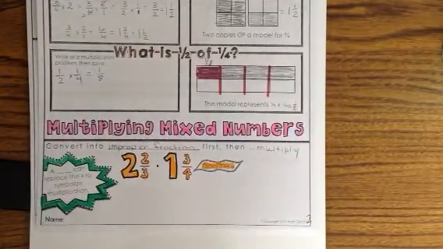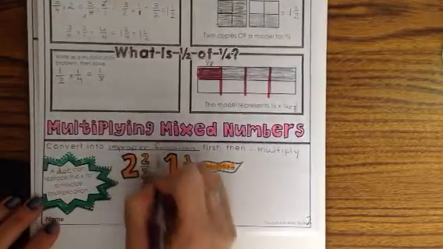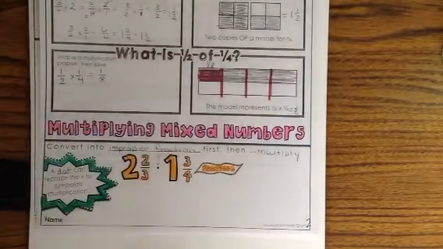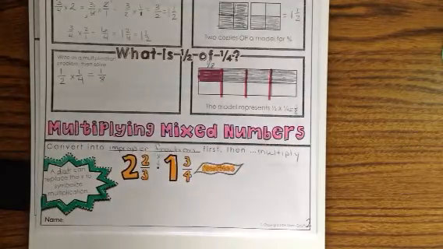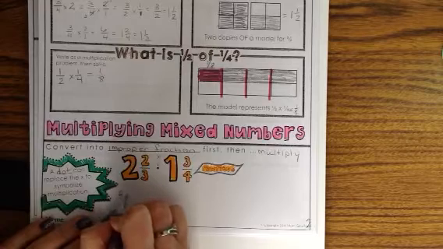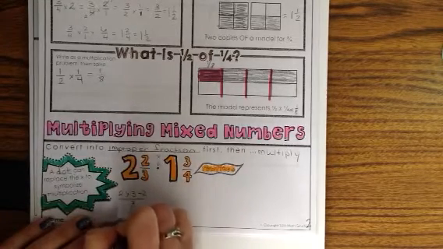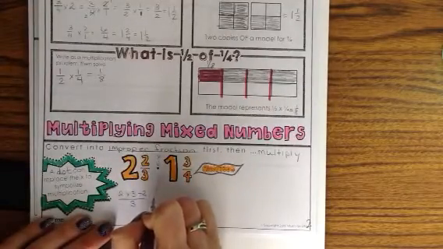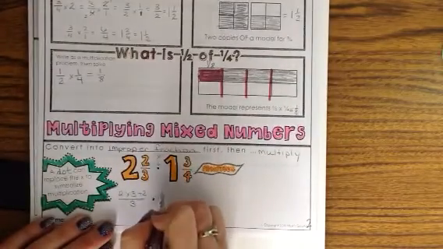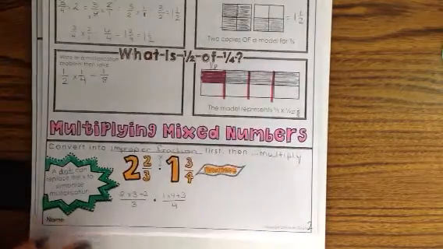And remember, a dot, like this right here, also means to multiply. So when I'm converting my fractions into improper fractions, I am going to take 2 times 3 plus 2, and my denominator stays the same, times, which I'm going to be consistent with the dot, 1 times 4 plus 3, and my denominator stays there.